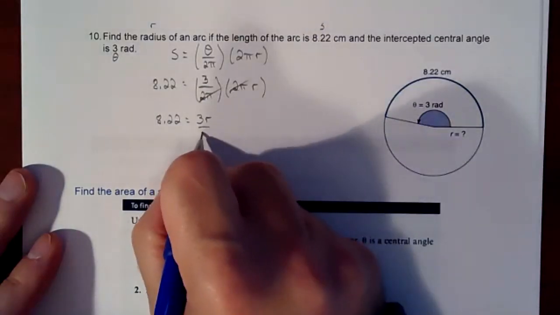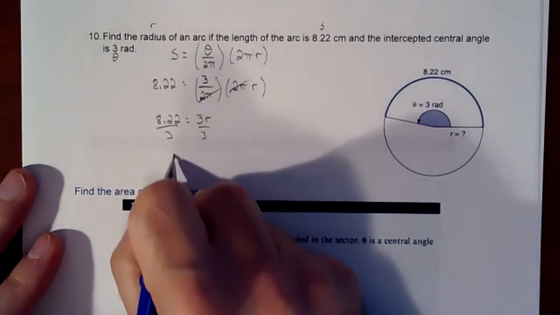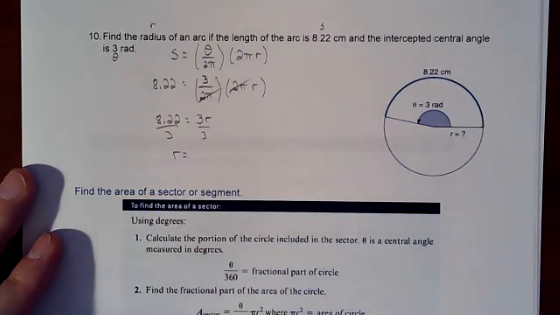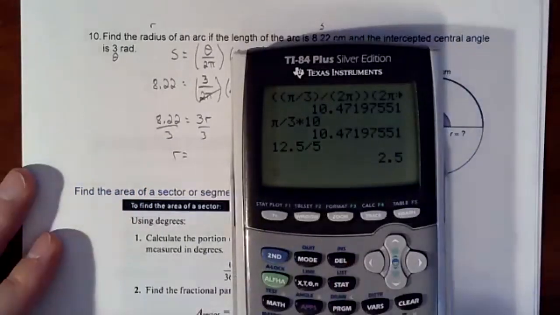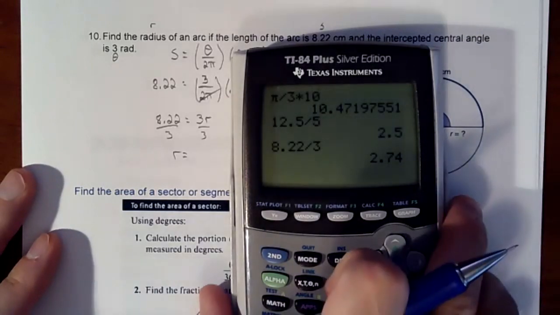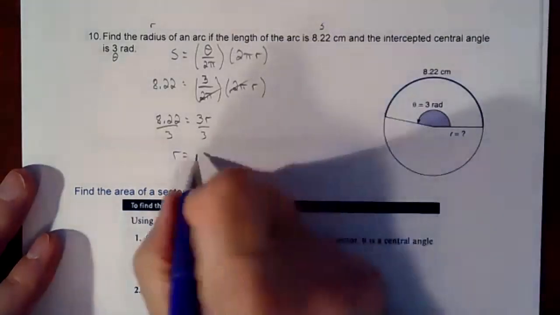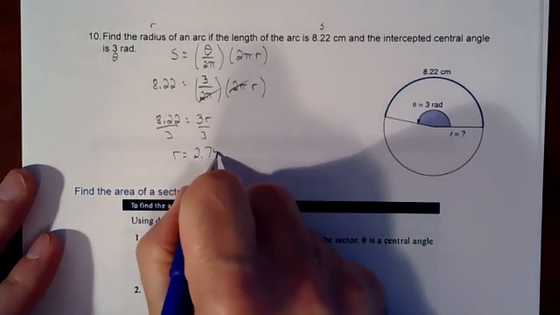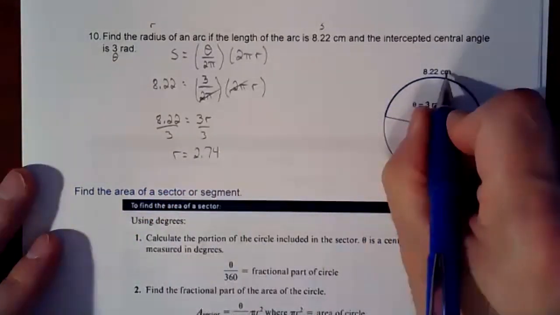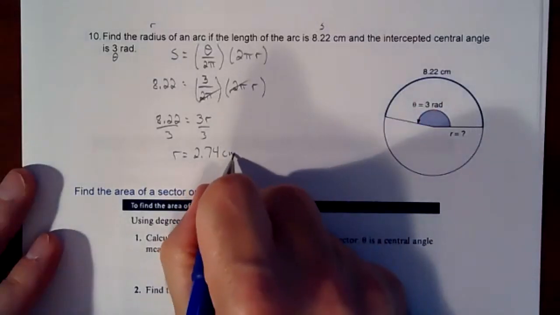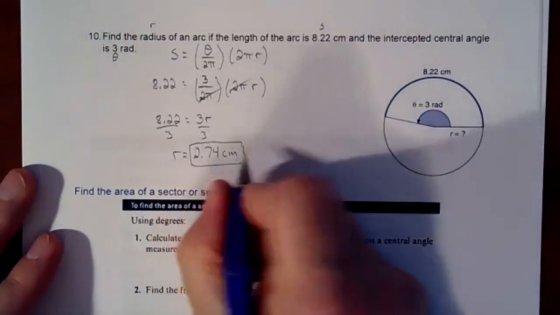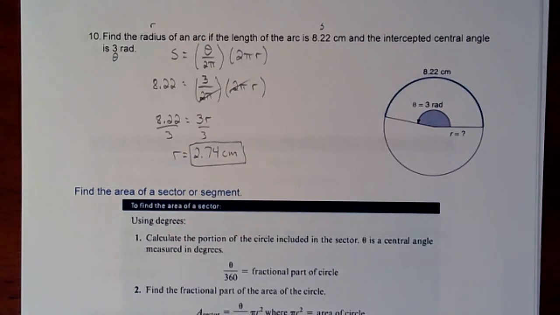And we finish by dividing by 3. 8.22 divided by 3 is 2.74 centimeters. Okay, so just formula, plug in what you know, solve for what you don't know.